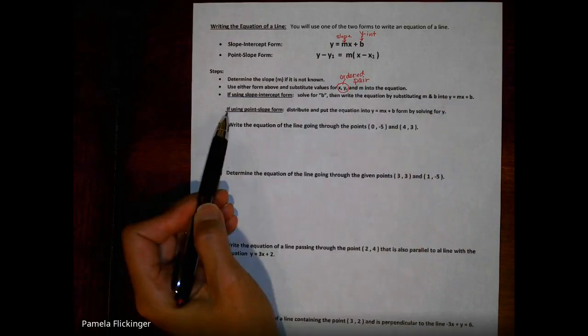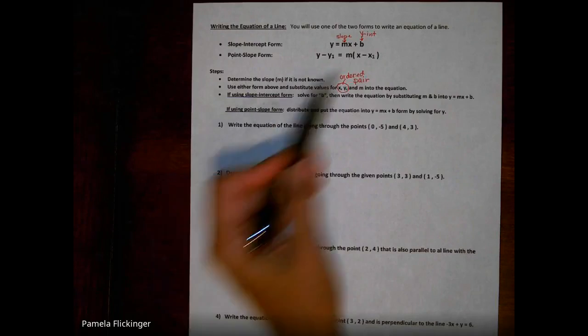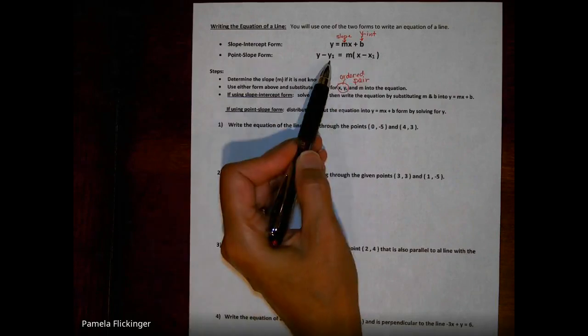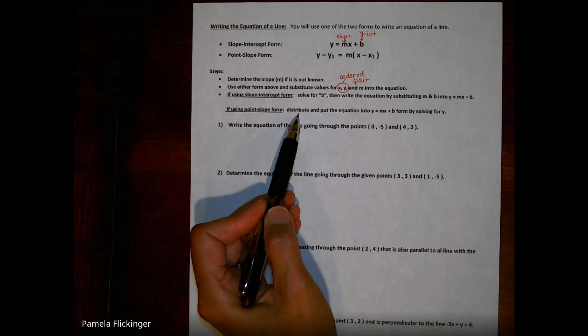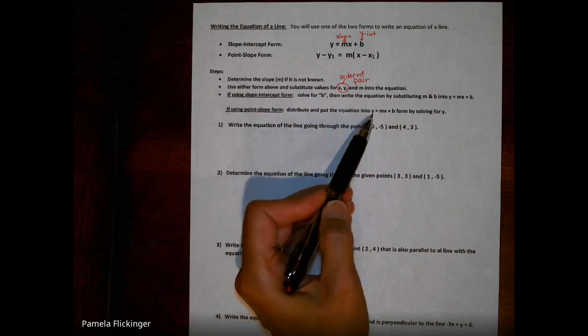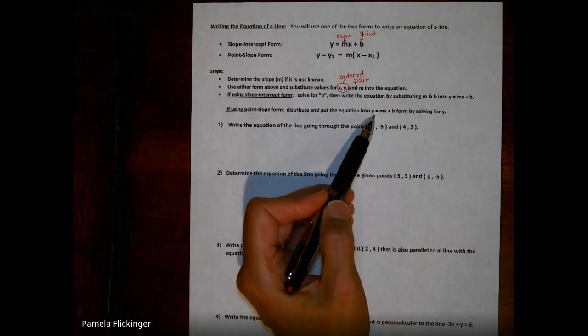What I like about point slope form, and I will encourage you to use this, all right, is that we're going to substitute in, again, the ordered pair goes in for x1, y1 and the slope. And then all we have to do is distribute and put the equation into y equals form, and we're done. And your equation's right there. So there's no solving and then resubstituting. We only substitute once at the beginning.